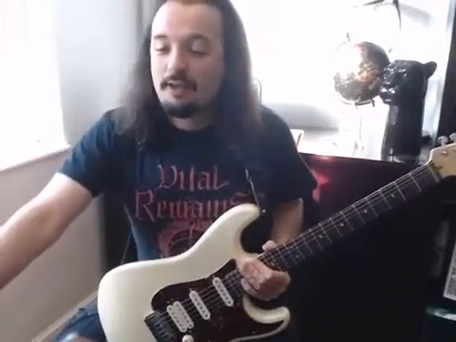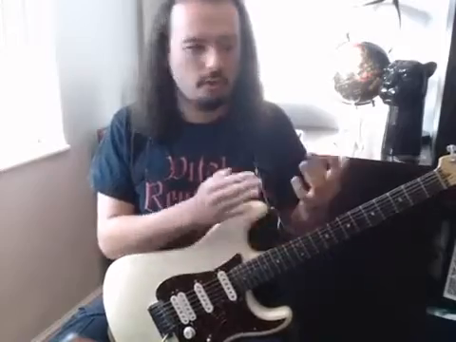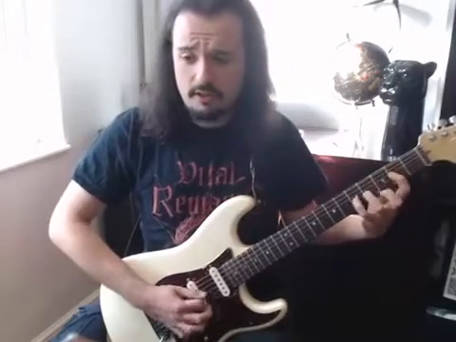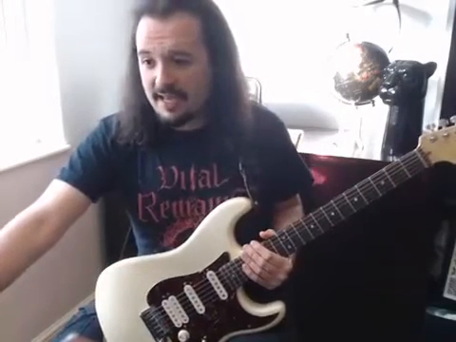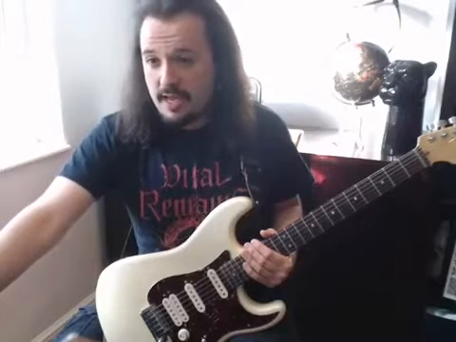So we do that, and as I said, there are no sharps or flats. That's the whole point. So C, D, E, F, G, A, B, C. Now we often call that the major scale, the C major scale. But the other term for that is the Ionian mode.